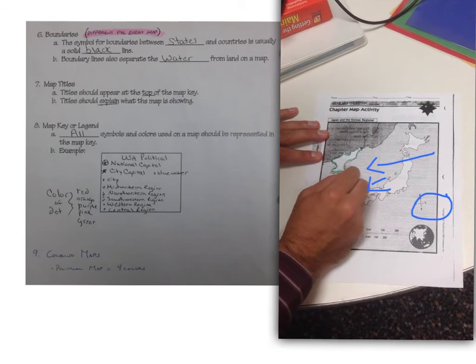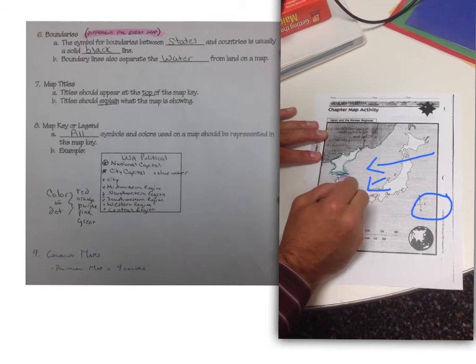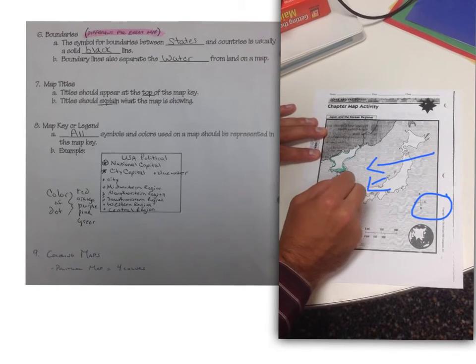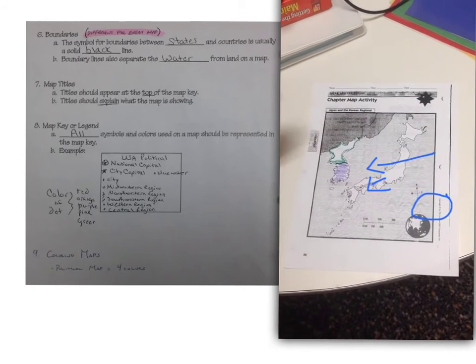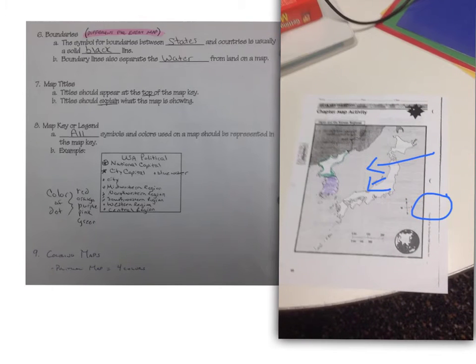The second way to color a country in is by shading the entire country a single color. In this case, purple. Please keep in mind, if you are going to label country names and cities, coloring in the entire country may prove difficult to study from later.